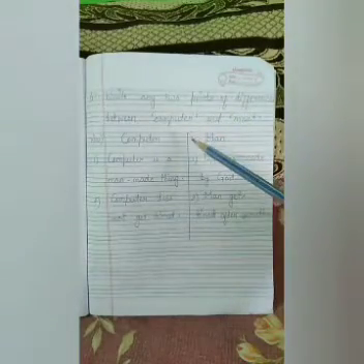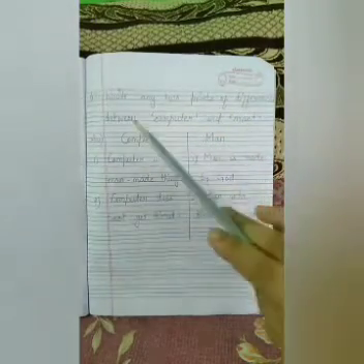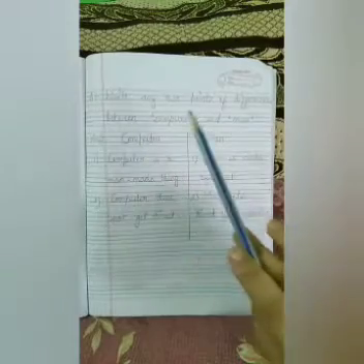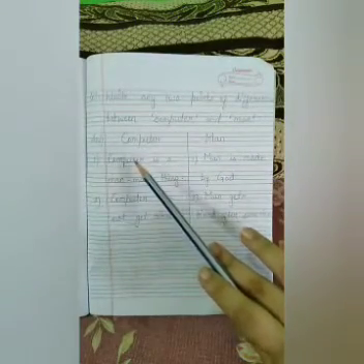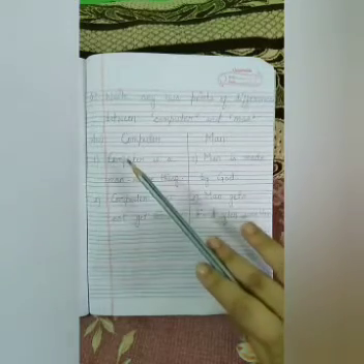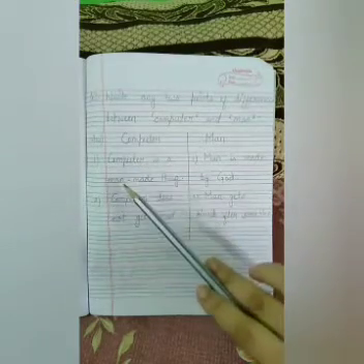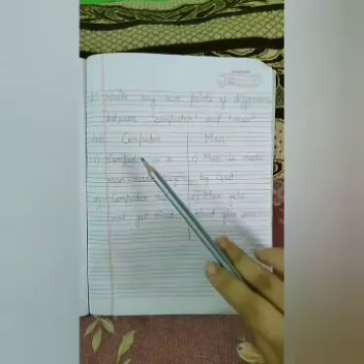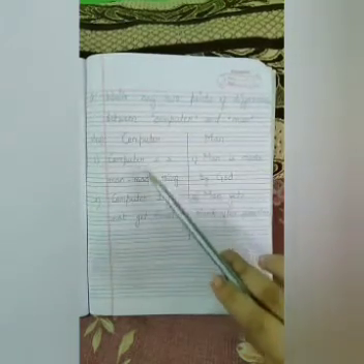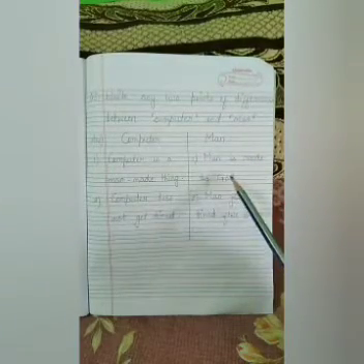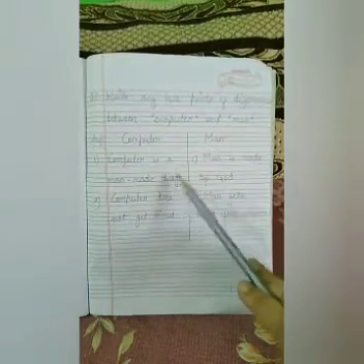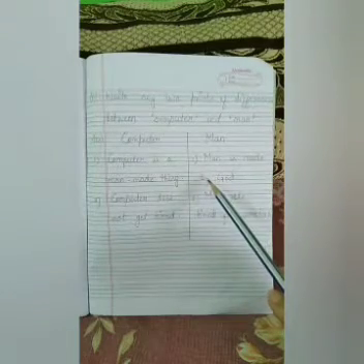Here you have to draw a line and then you have to write down computer here, and here you have to write down man. Now here we'll write down about the computers. First, computer is a man-made thing. It is made by man. Next is man is made by God. This is the first difference between a computer and a man.